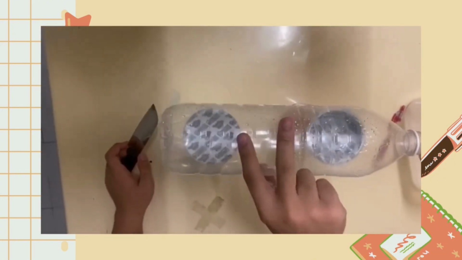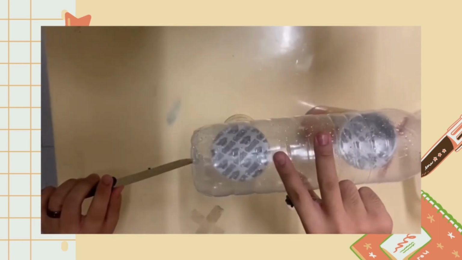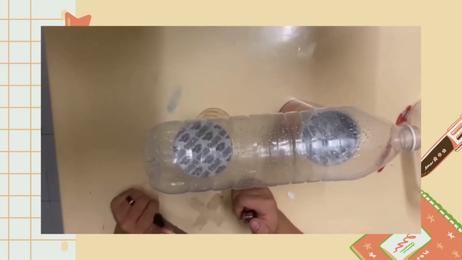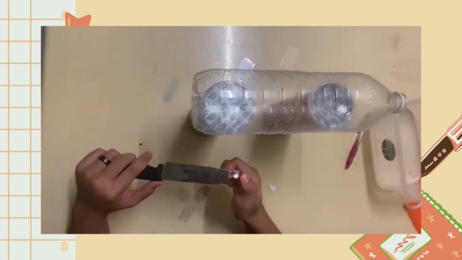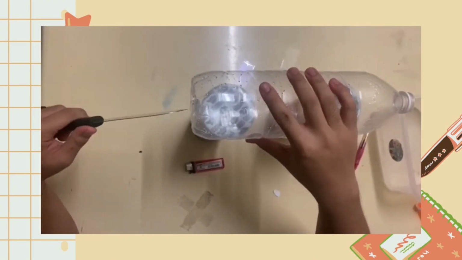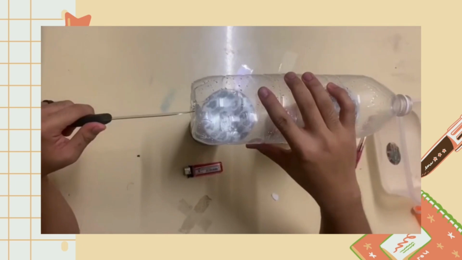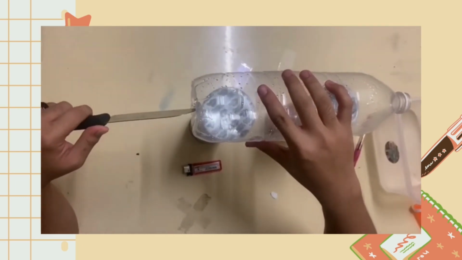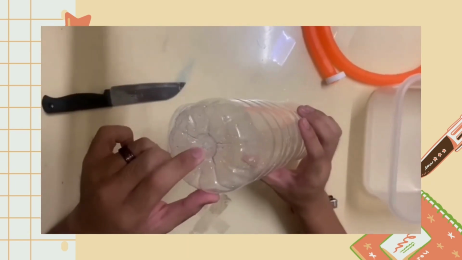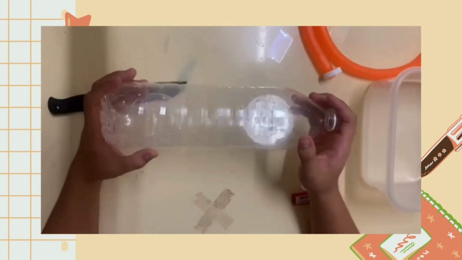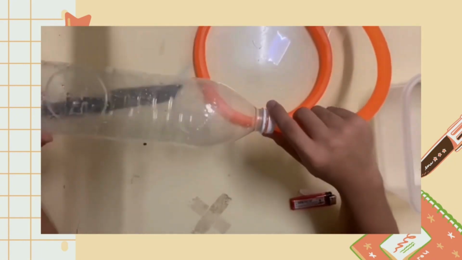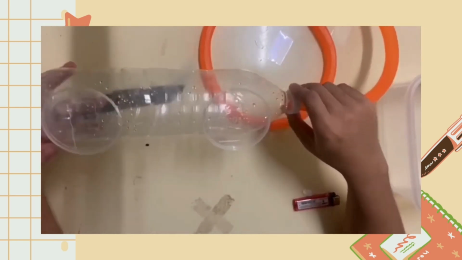After that, we need to make a small hole on the bottom of the bottle. And then, after the small hole has been made, the bottle needs to be closed with the cover so the experiment can proceed.